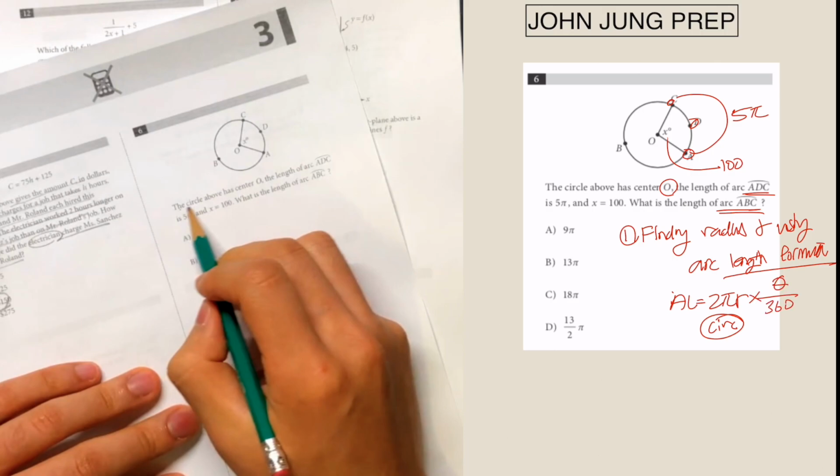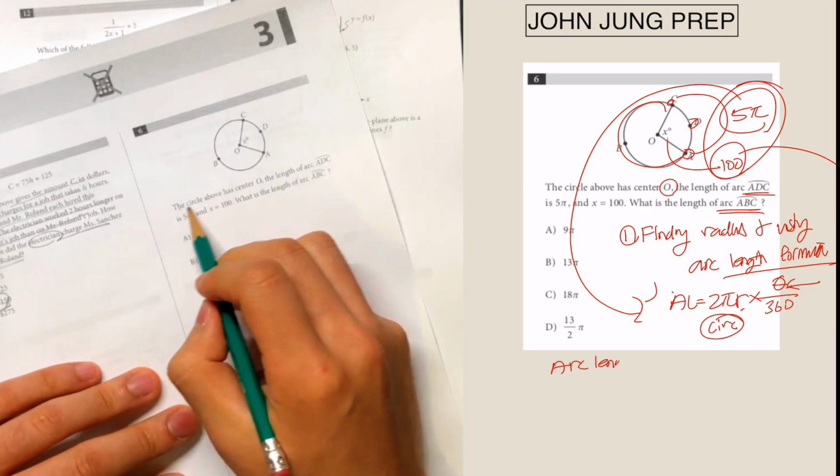Okay, so you can work these details backward, plug 5 pi into your arc length and your 100 into the theta, and you can find out what the radius is, and you can find how long this is by doing this again. But that would take way too long. So what we also know is that arc length and angle are proportional, which means we can set up a proportion.